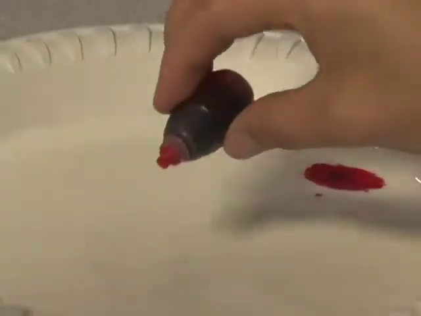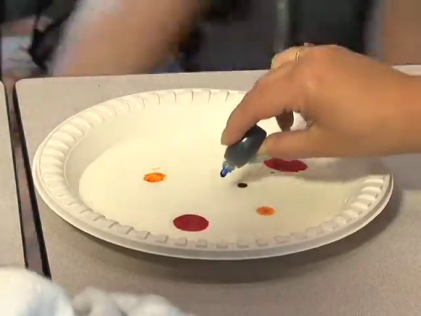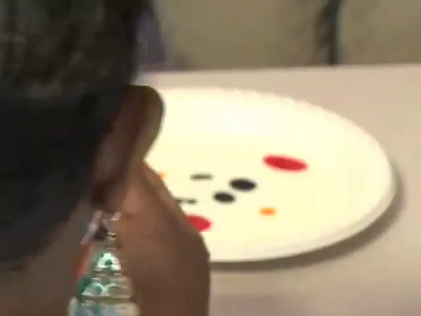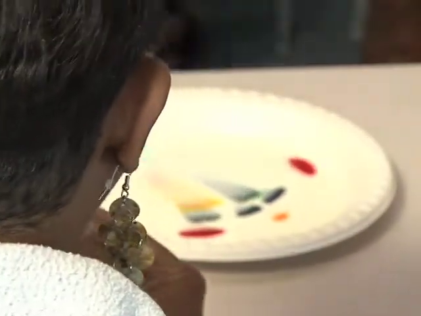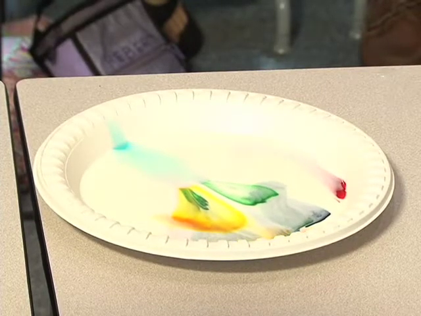The fat in the water and milk is actually not attracted to each other. So part of the soap is attracted to the fat and the other part is attracted to the water. Look what happens. Isn't that cool? Look, check. That's pretty cool.